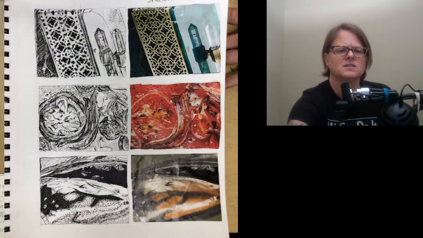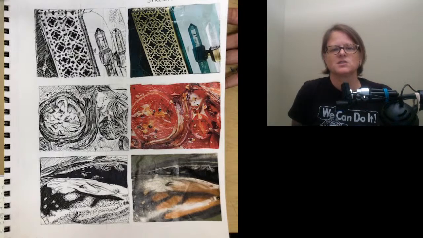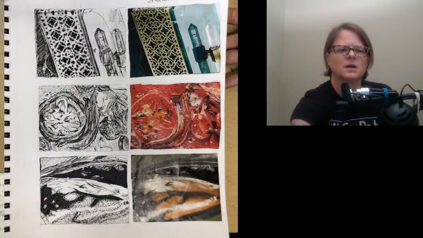So I think that's all I have for the sketchbook thumbnails as far as images go. And then I want to show you images for final drawing.